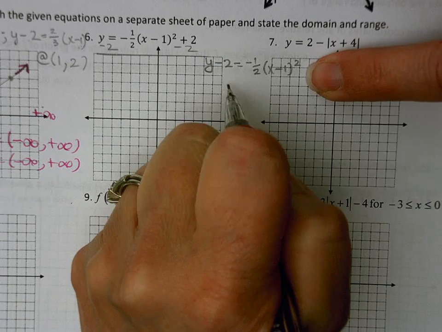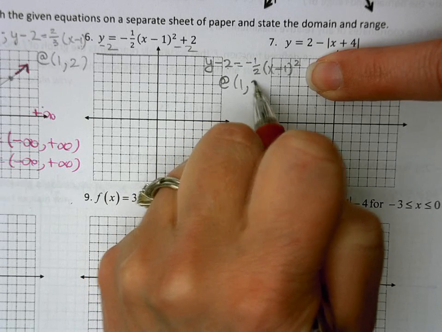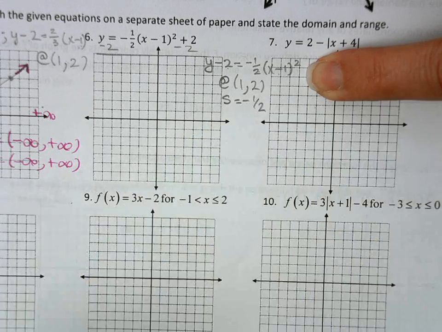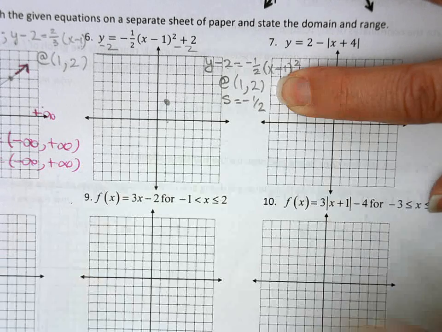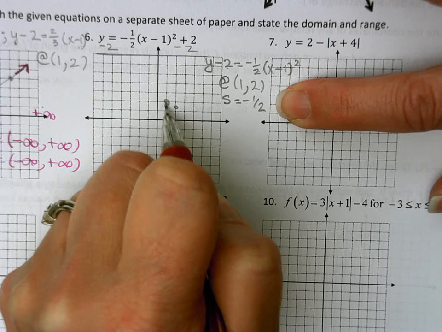And then for my start, it's +1 and +2. And then my stretch is -1/2. So I'm going to go over 1 and up 2. And then down 1/2 over 1, down 1/2 over 1.